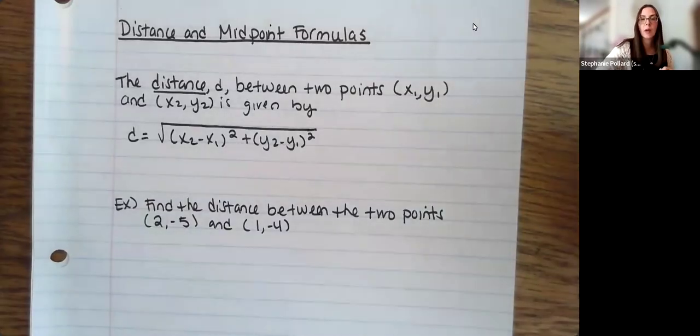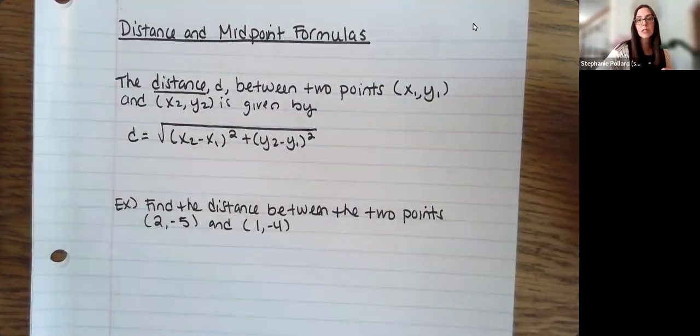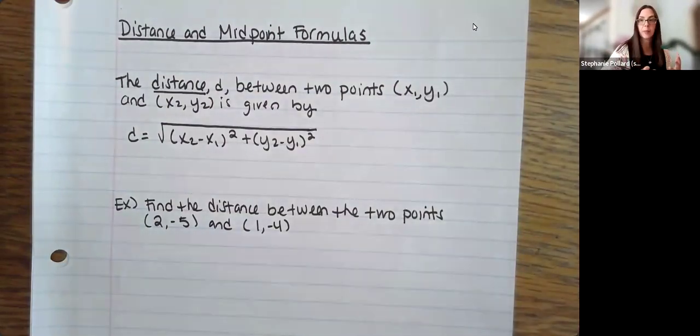In this video, I want to look at the distance and midpoint formulas. The distance formula is another great application of radicals. The distance formula will give you the distance between 2 points, 2 points on a line or a line segment or on a shape in a plane.